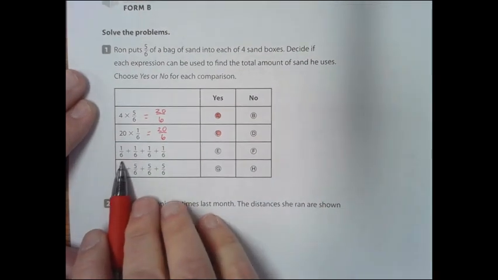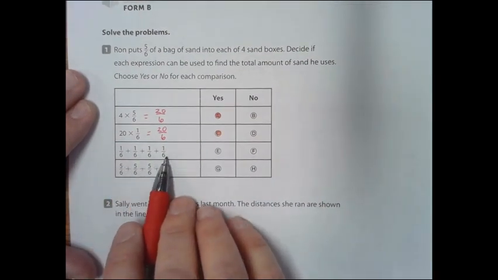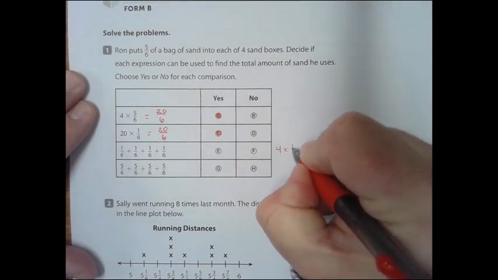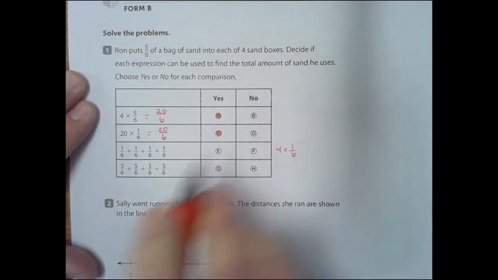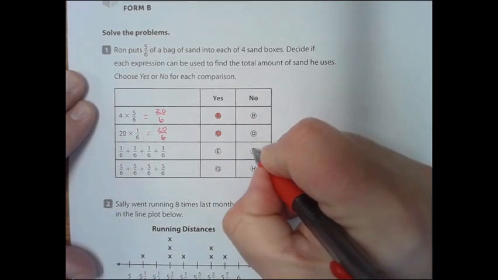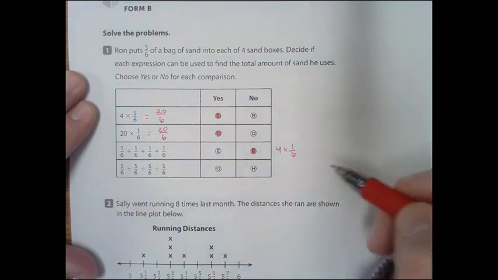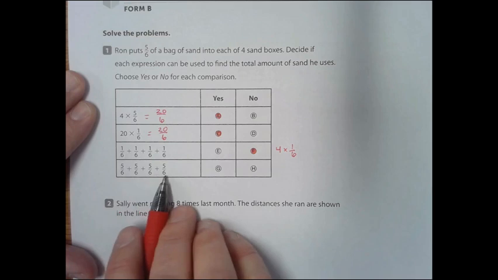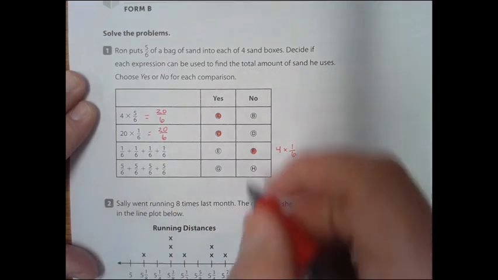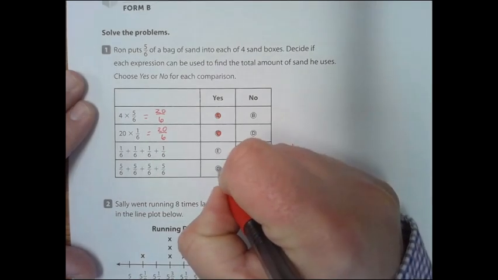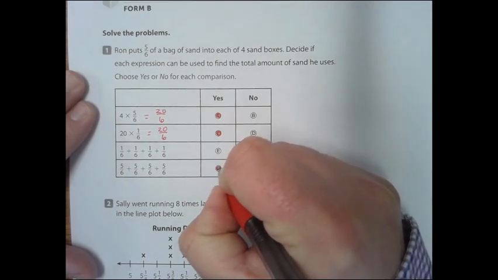Now let's look at this one. We have 1/6 plus 1/6 plus 1/6 plus 1/6. Well, that, my friends, is 4 times 1/6, and it's not 4 times 5/6. So this has to be no. That leads us to this one, right? This one is 5/6 four times, so that is 4 times 5/6. So that one is a yes. Okay. All right, let's look at number 2.